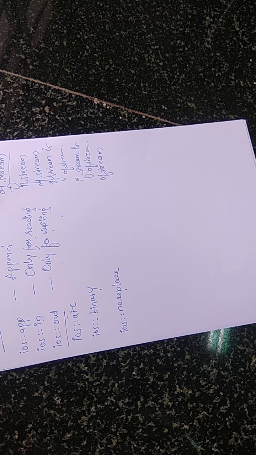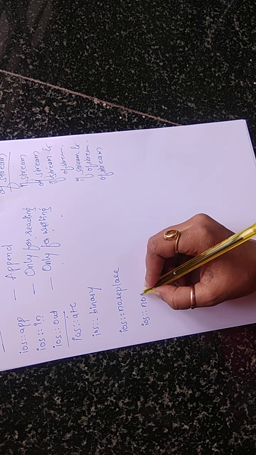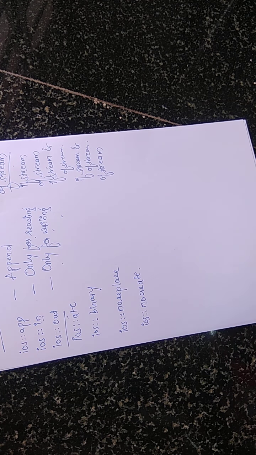Done? And the last two are ios no create and ios trunk. So let me take the first, ios no create. This method of opening file will turn down opening if the file does not exist. Means you have not created any such file, and even though you are trying to open it. For example, there is a file called result, student information.